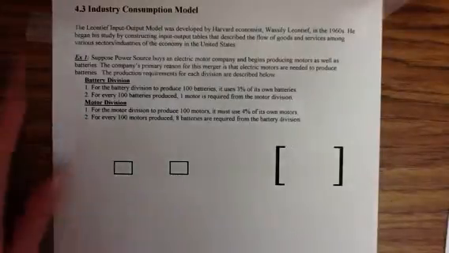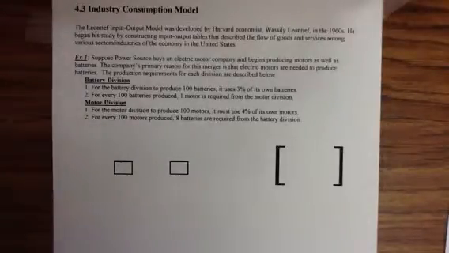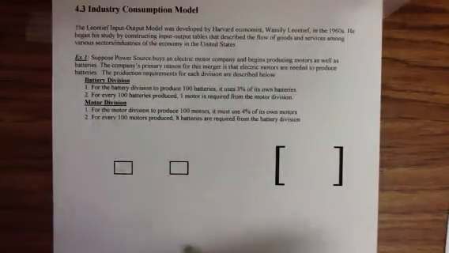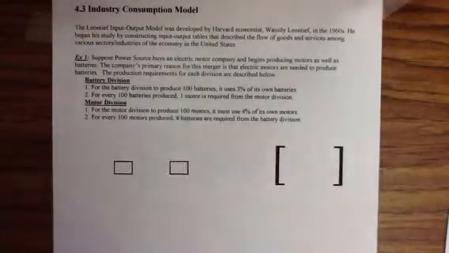So section 3 is going to cover an industry consumption model, which is going to lead right into the next section 4, which talks about the Leontief input-output model, which uses this setup to actually go through and solve a problem. So we're breaking it down, doing one piece at a time. So first off, just a little blurb about what we're doing here.